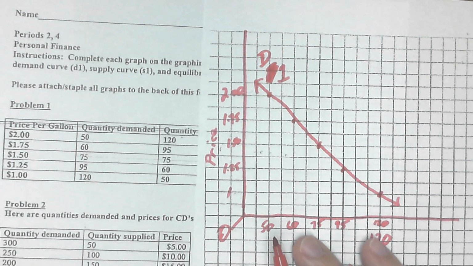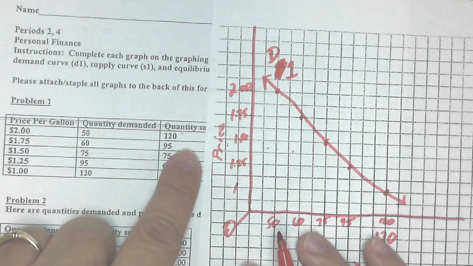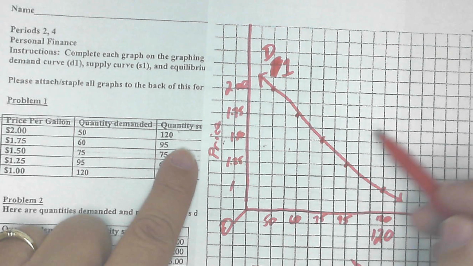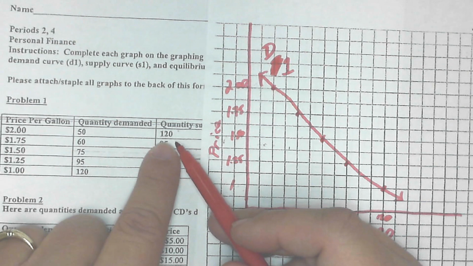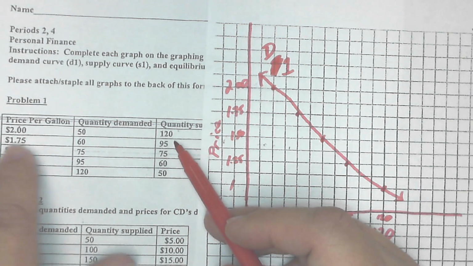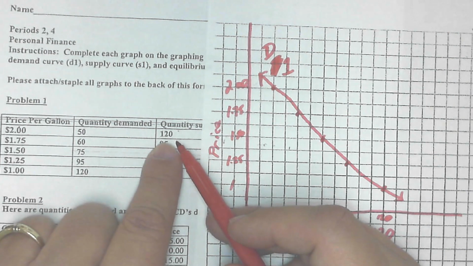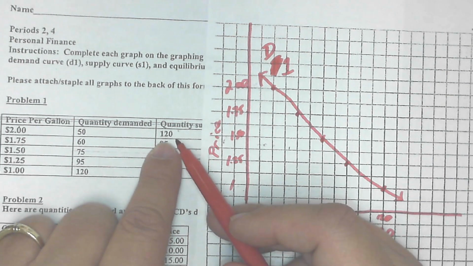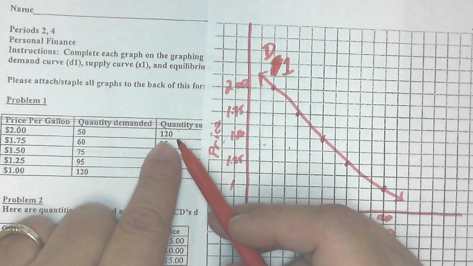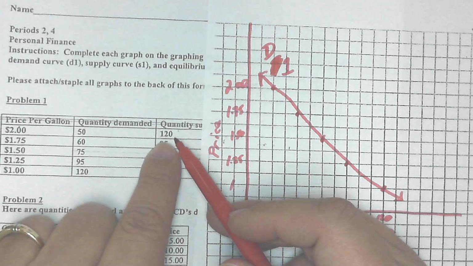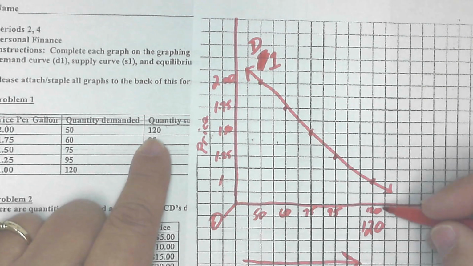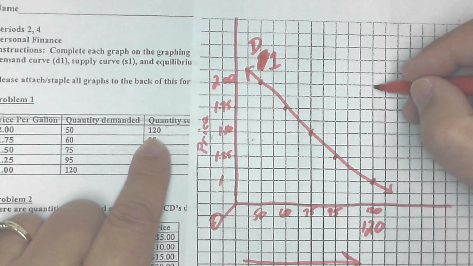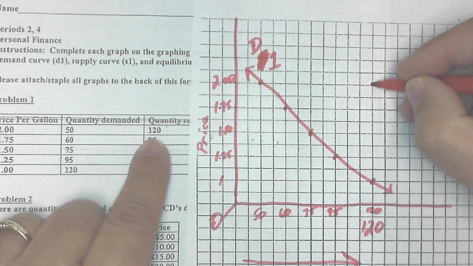So now we've got our column for supply. Remember, we're going to end up with a line like this. So we're just going to do the same thing for supply. At $2, the gas stations, the refineries, they're going to supply as much as they can at $2 a gallon. So that's going to be 120. So here's our 120 at the end. They go up to the $2.